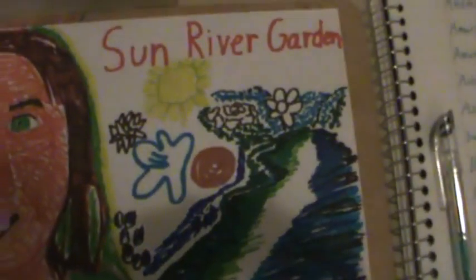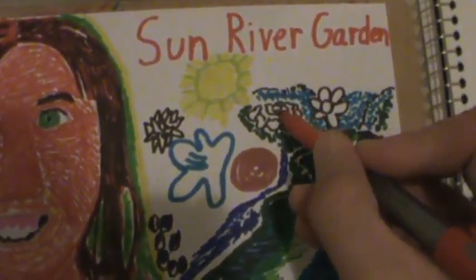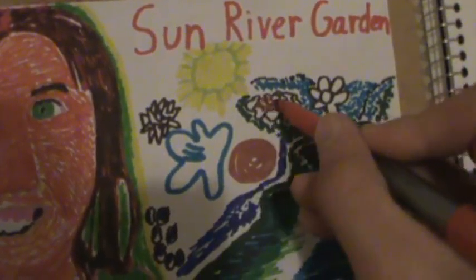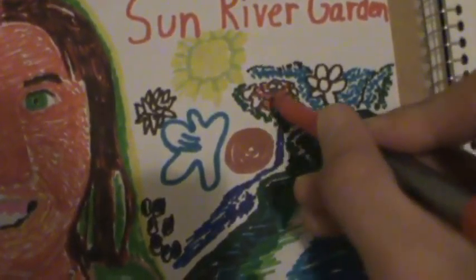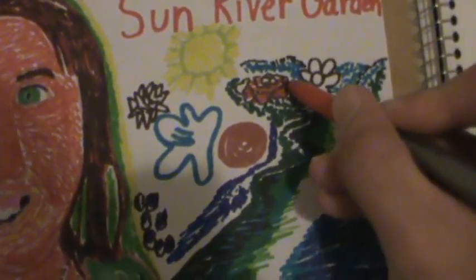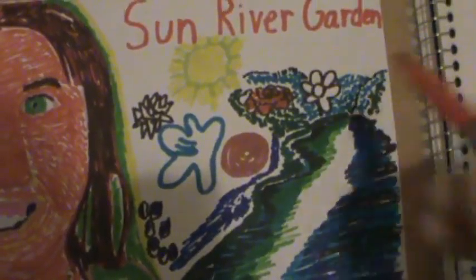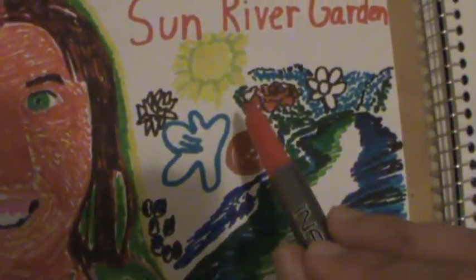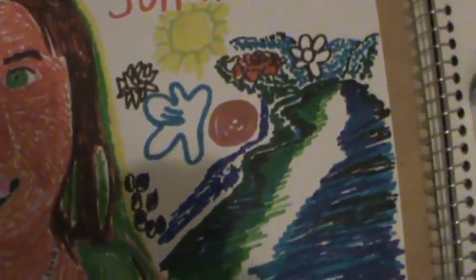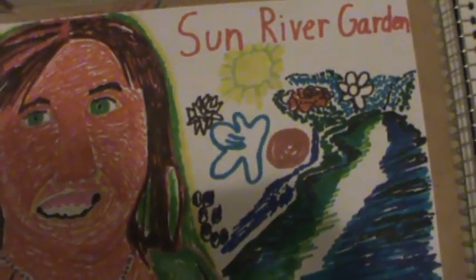But I would probably say that one of the flowers I did a lot of times, that I liked to draw, of course, was a rose, or it could be a tulip. Of course, what you have right here for Sun River Garden is basically talking about whatever type of subject that I'll be good at, as far as artistic goes.